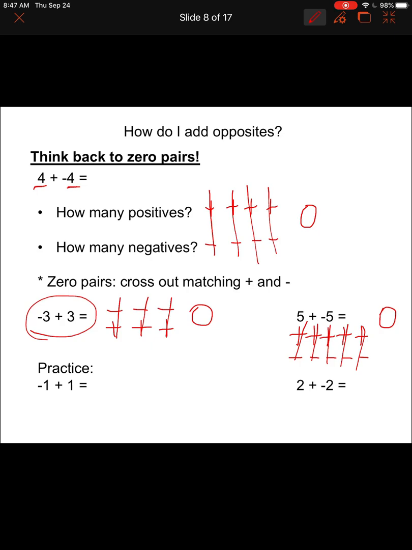Then we have the practice. Negative 1 plus 1. We have 1 negative added to 1 positive. Cross it out, and we are left with 0. 2 plus negative 2. We have 2 positives and 2 negatives. Cross out your 0 pairs, and you're left with 0. So if you notice, any positive plus a negative of the same numerical value, you're going to get 0.